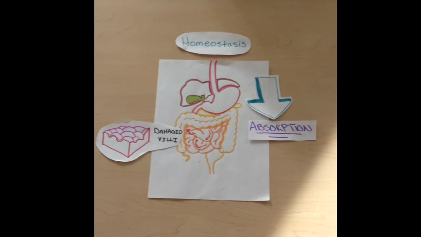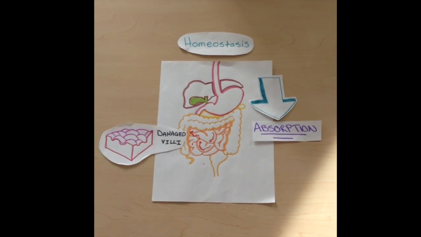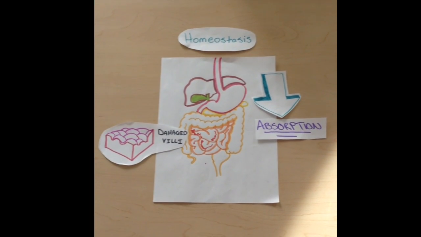Homeostatic balance in the body is disrupted due to the damage of the villi in the small intestine. This prevents the proper absorption of nutrients that the body requires to maintain homeostasis.